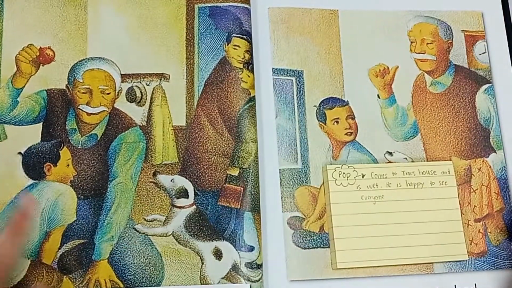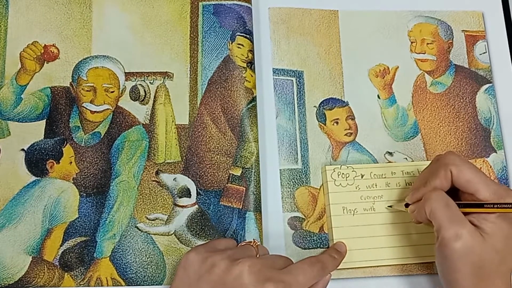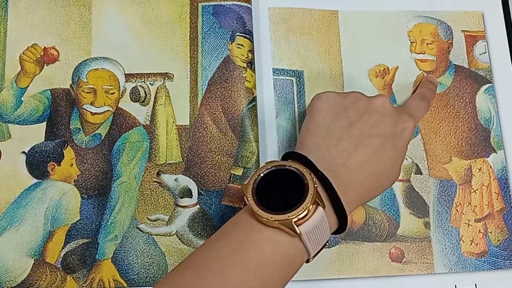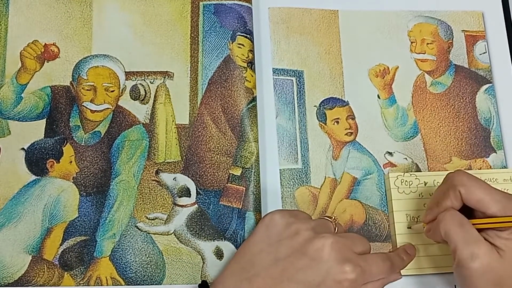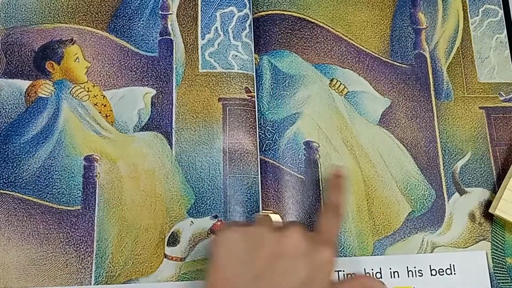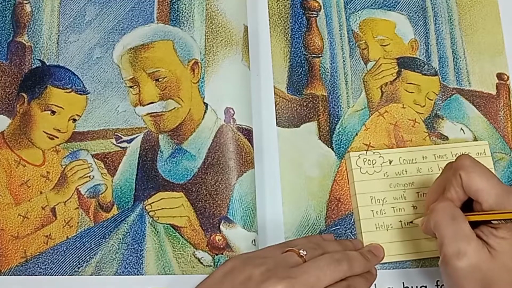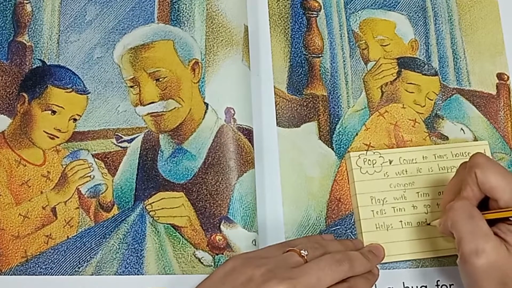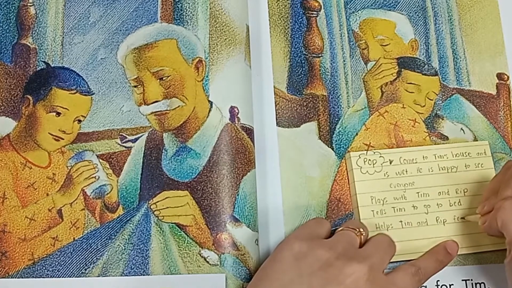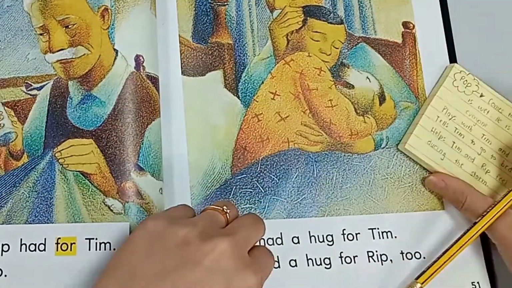On the next page, I can see Pop playing with Tim and Rip. So I'm gonna write down that his action is Pop plays with Tim and Rip. While on the next page, I can see that Pop is telling Tim to go to bed. So that is his action. On the following page, I could see that Pop is trying to help Tim and Rip feel better during the storm. So the action is Pop is helping Tim and Rip feel better during the storm.